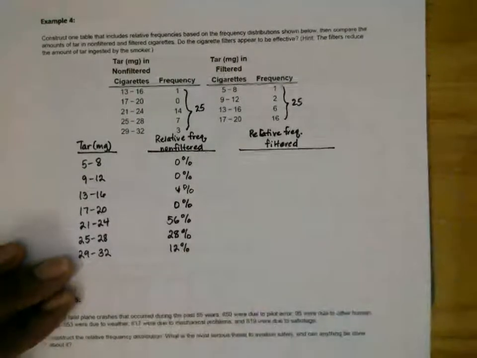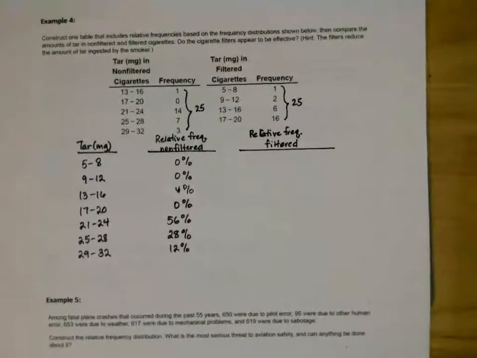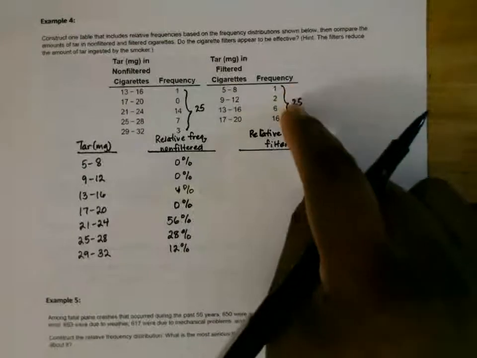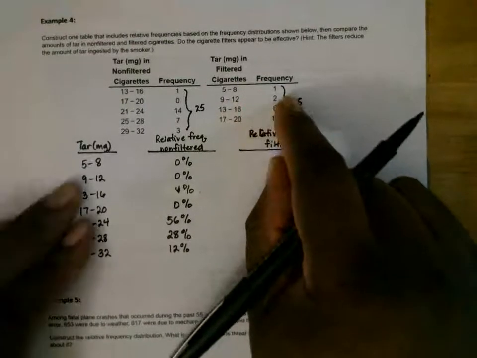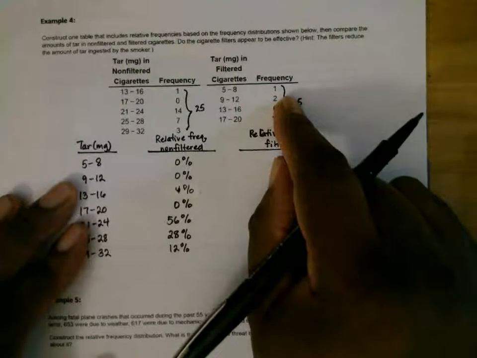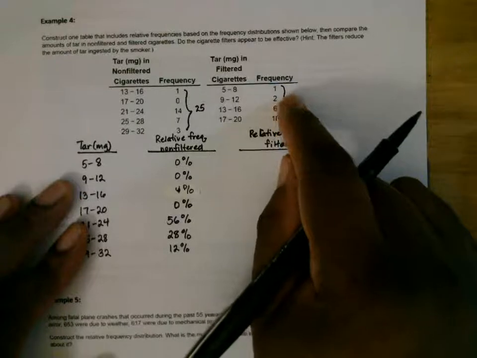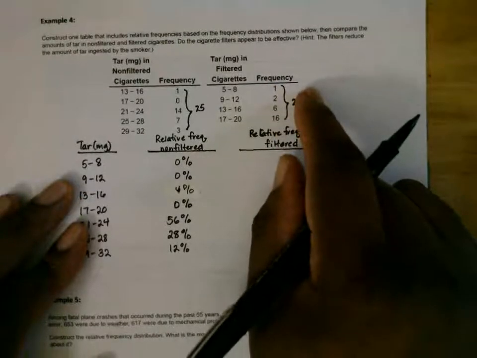Okay, so I'm done with that category of non-filtered cigarettes in the relative frequency. And now for the filtered category. Okay, for 5 to 8, there's only 1. So I already know what that percentage is going to be. That's 1 divided by 25 times 100.